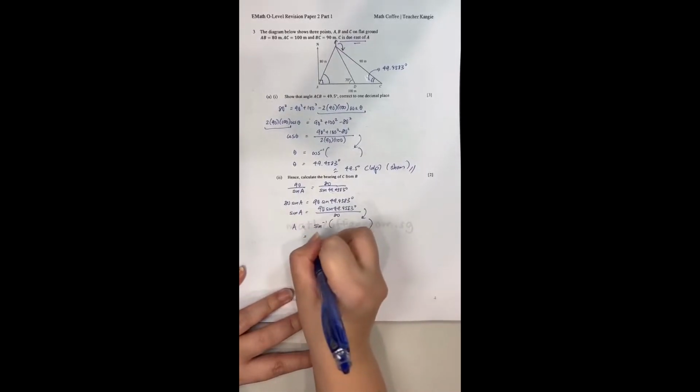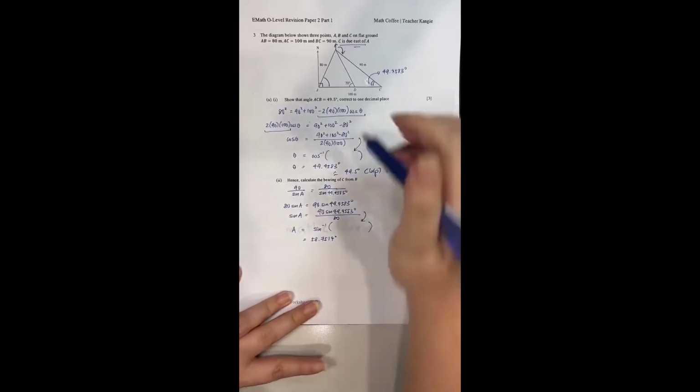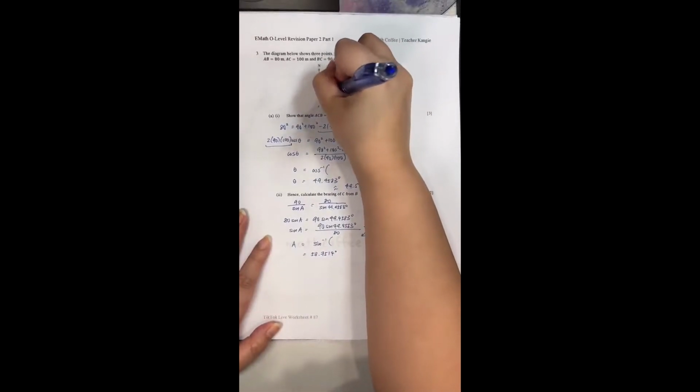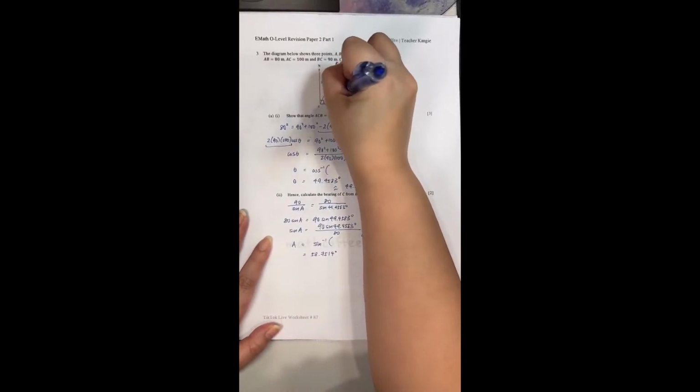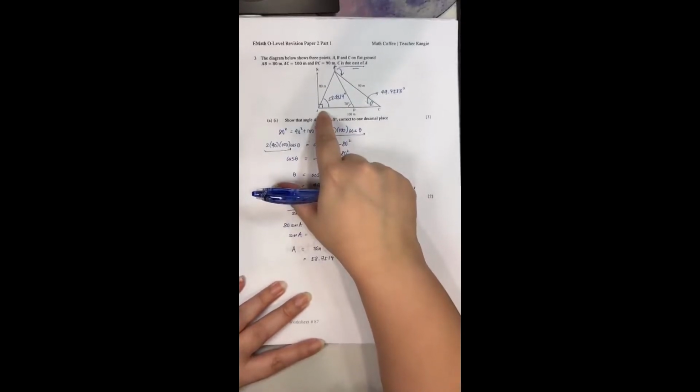Okay, and we will get 58.7514 degree. So this one, update the diagram. This is 58.7514 degree. Okay, you see here, I'm going to use this 90 degree.